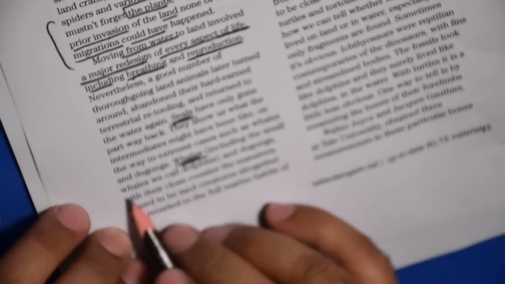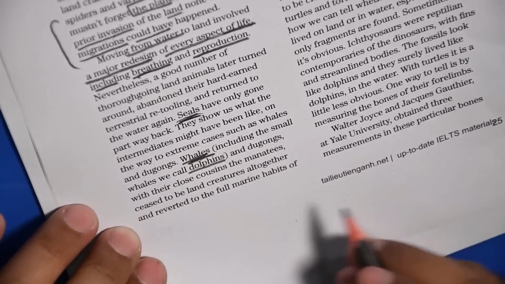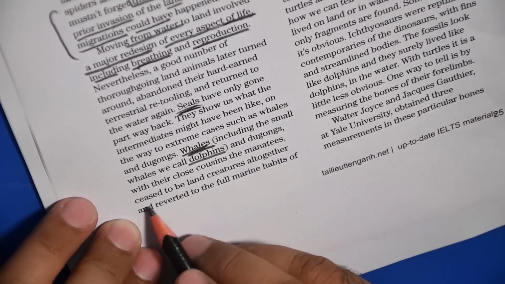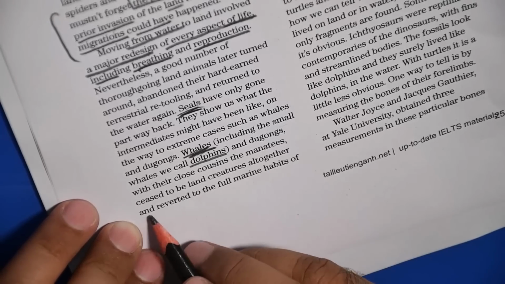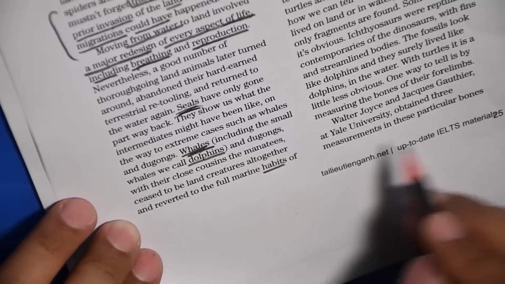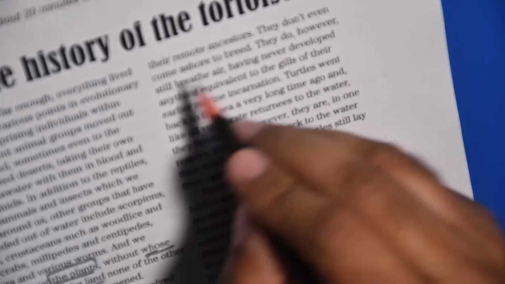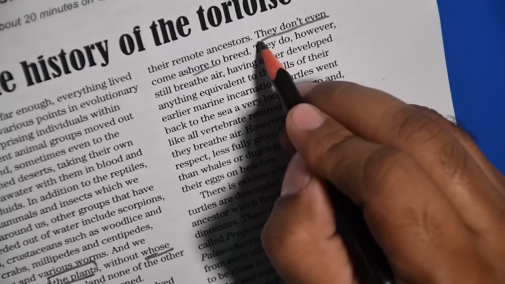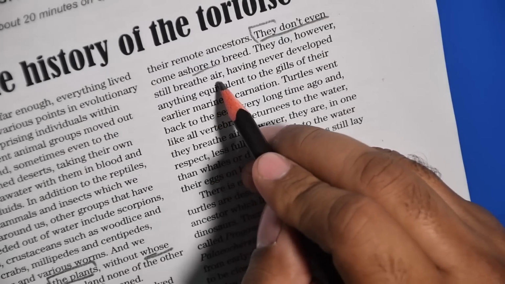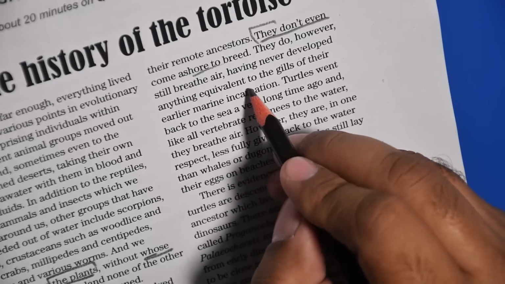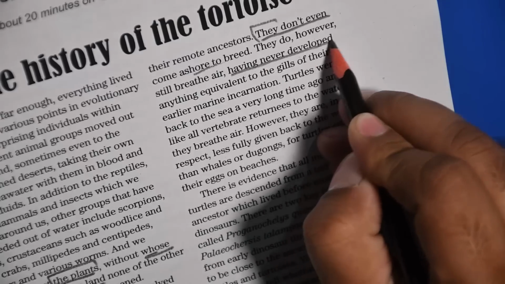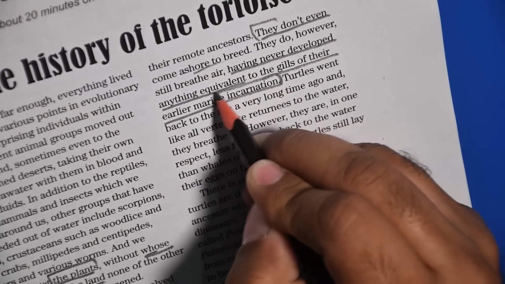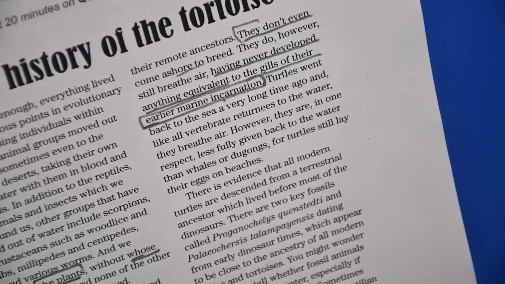Alright, so whales, including the small whales we call dolphins. So dolphins are also whales, okay. And dugongs, okay, with their close cousins, ceased to be land creatures altogether and reverted to the full marine habits of their remote ancestors. They don't even come ashore to breed. Now "they" means actually whales. They do, however, still breathe air, having never developed anything equivalent to the gills of their earlier marine incarnation. Now earlier marine incarnation means their ancestors.